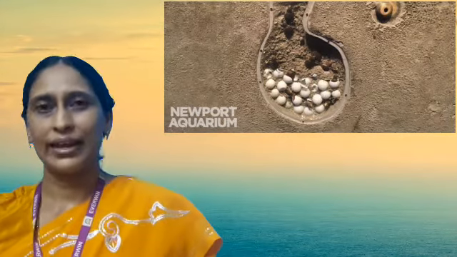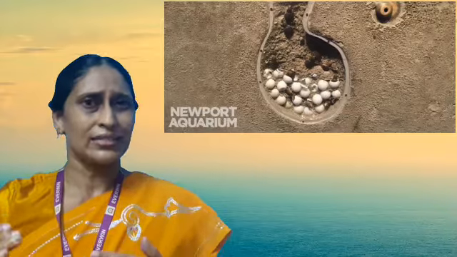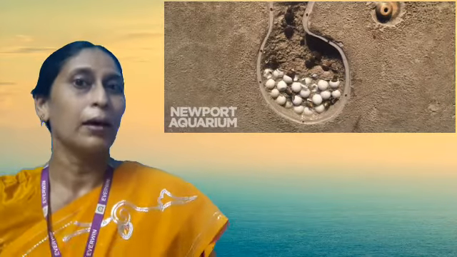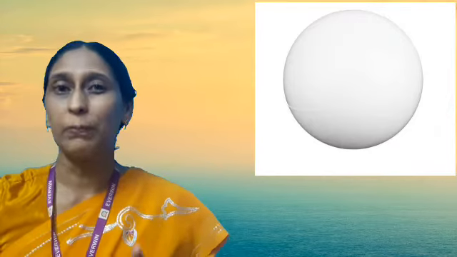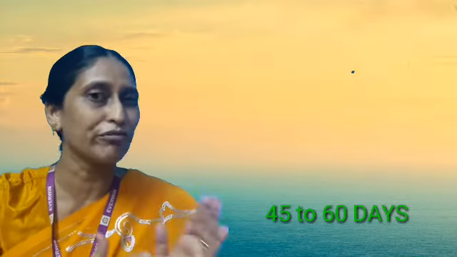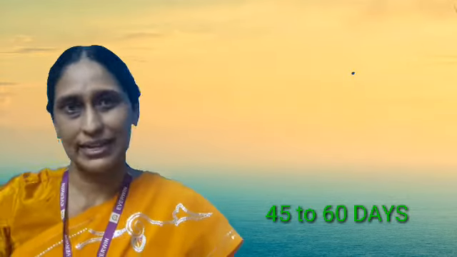Now these eggs which are being incubated are hunted by people and animals like jackals, domestic dogs and pigs. They follow the scent of these turtles and they hunt the eggs. The eggs which are left without hunting hatch between 45 to 60 days.